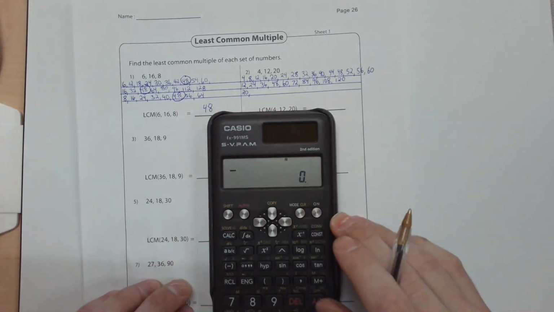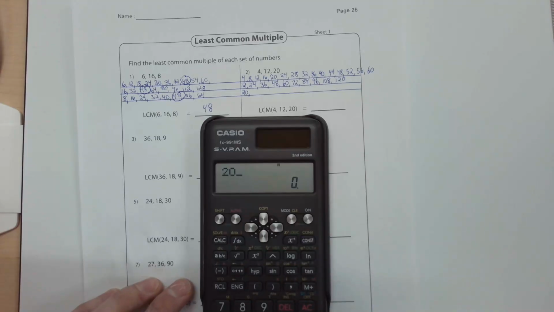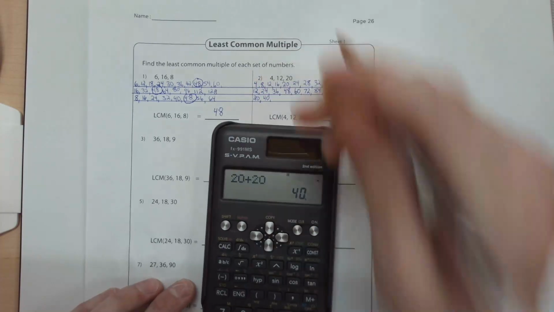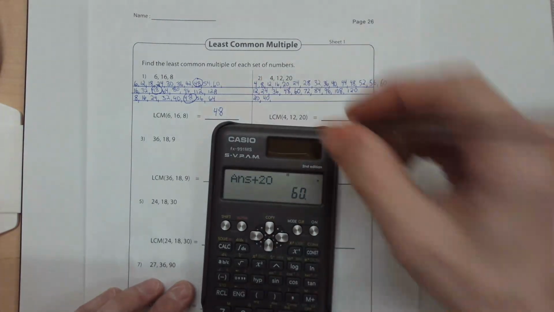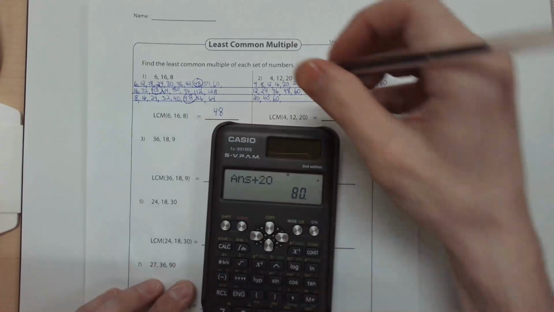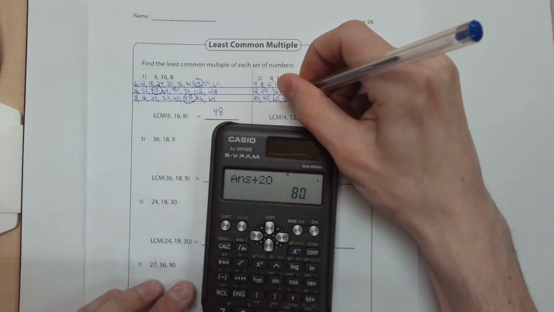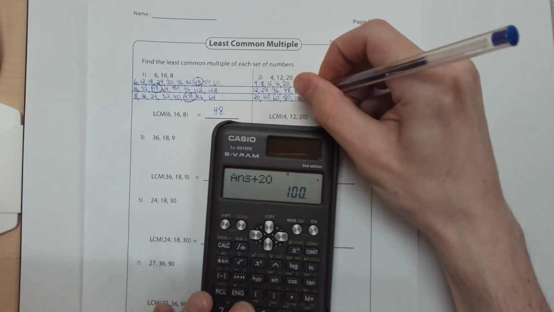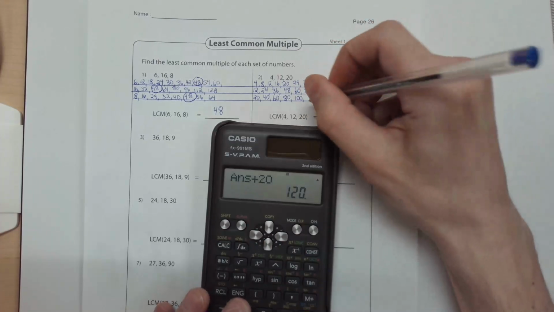All right, let's work on this last row. 20 plus 20. 40 plus 20. 60 plus 20. 80. 100.